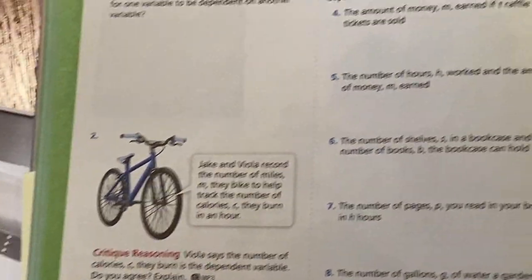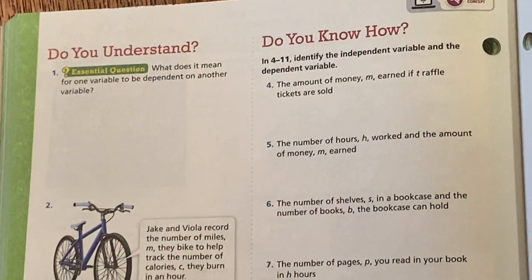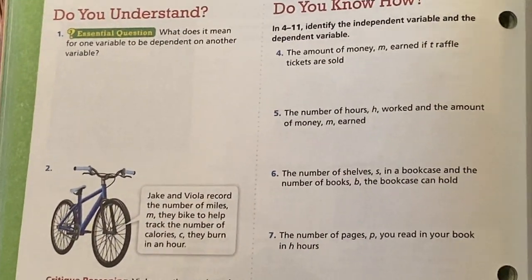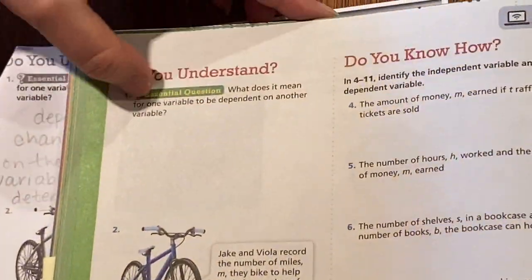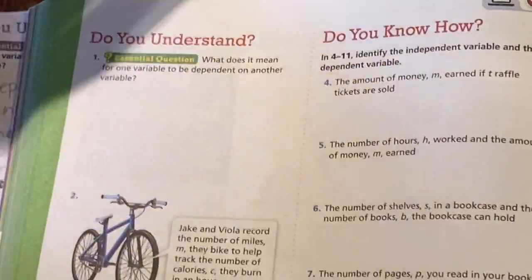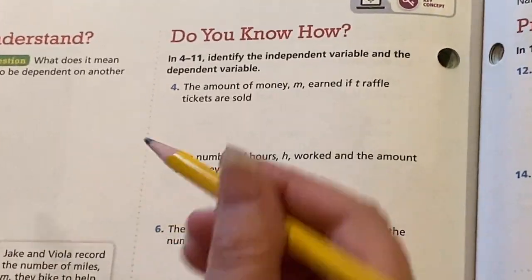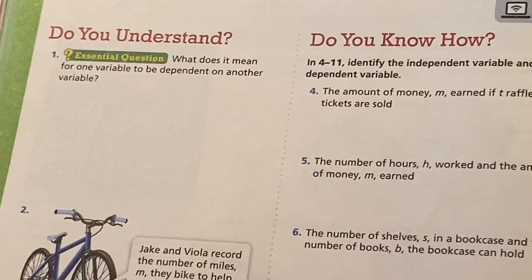Let's take a look at page 230. What is the essential question here? What does it mean for one variable to be dependent on another variable? See if you can put that in your own words.